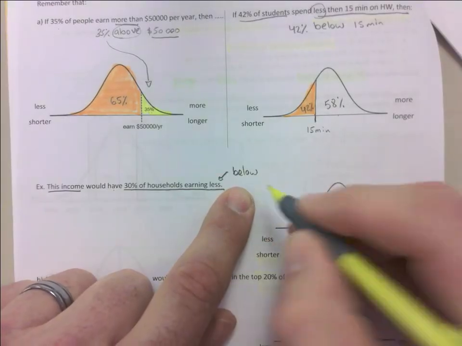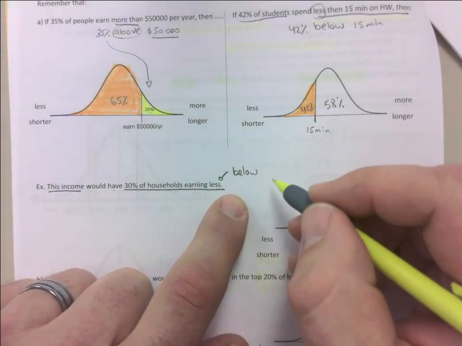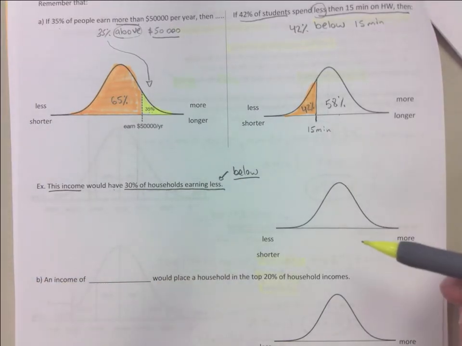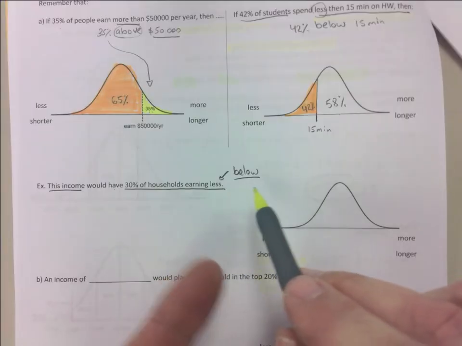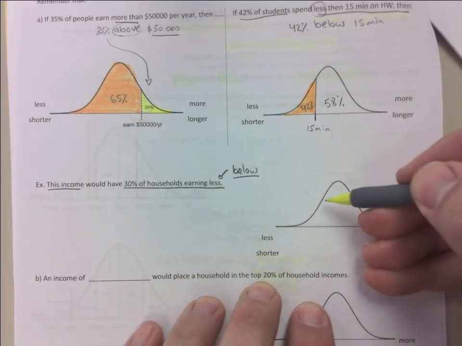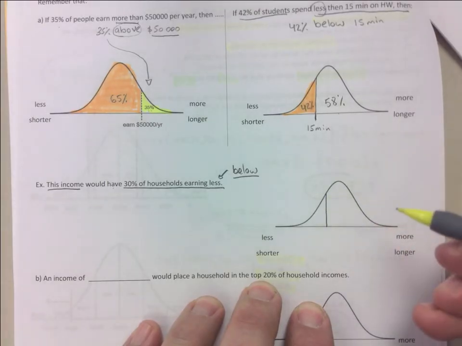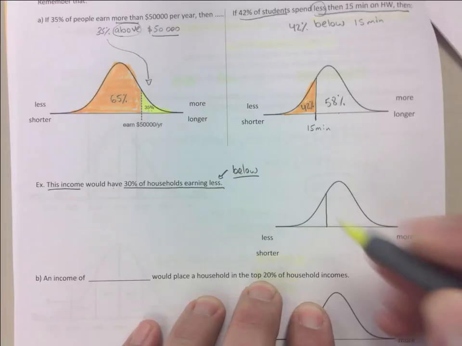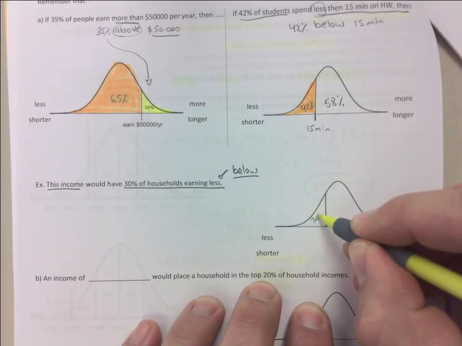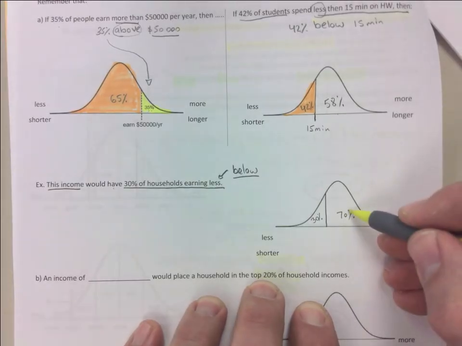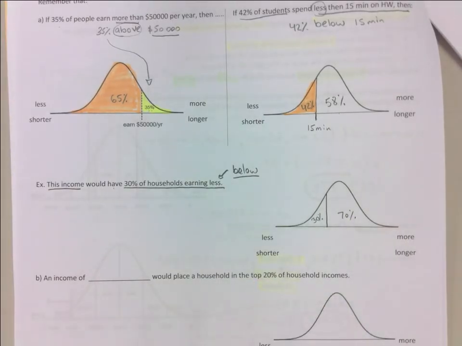Below. Let's just keep that for now and let's slice it up. If 30% is below, then it stands to reason that there's a smaller chunk of the curve to the left as opposed to the right. So we make this 30%, which means this is 70%. Always remember that.